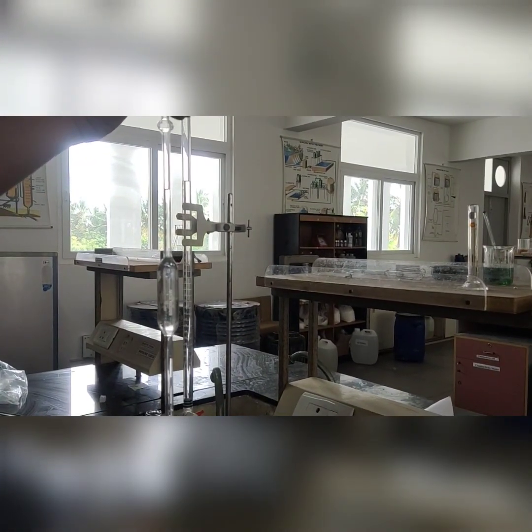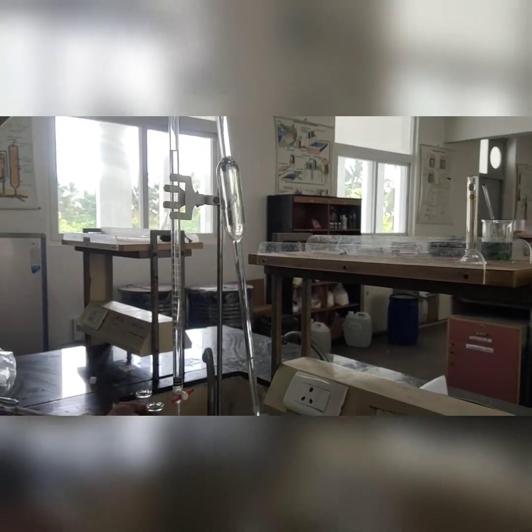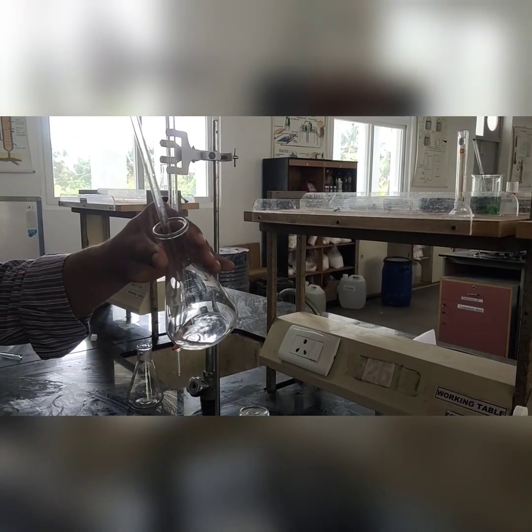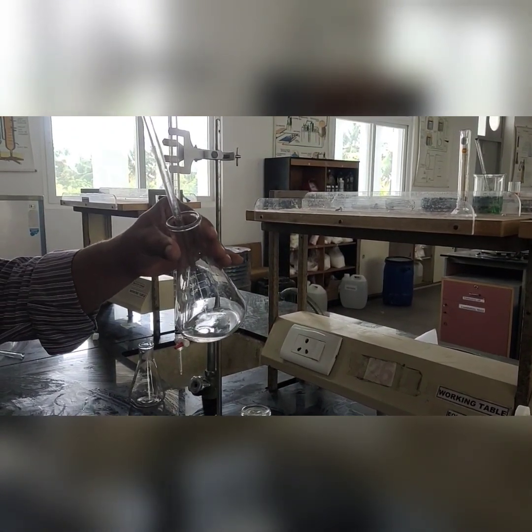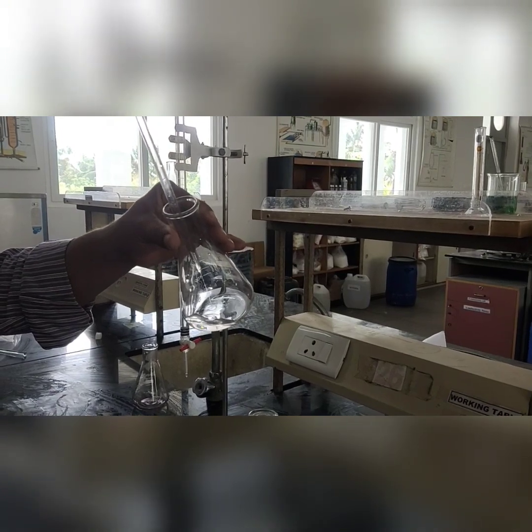On releasing air at the mouth of the pipette, the solution level lowers. The sample is set when the lower meniscus touches the mark in the pipette. Water is then transferred into the conical flask.